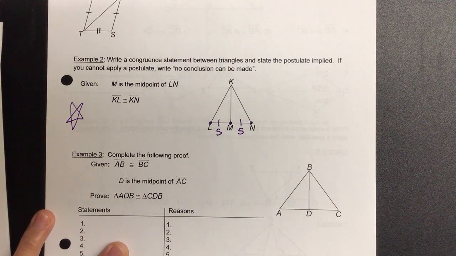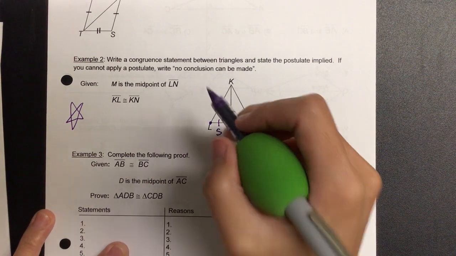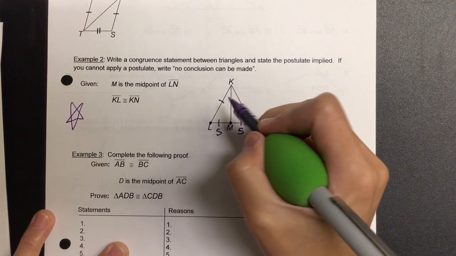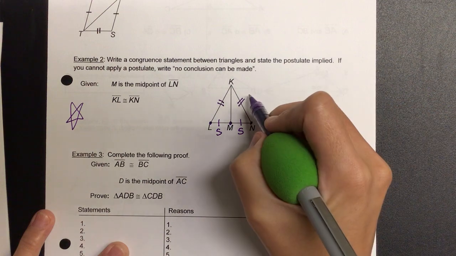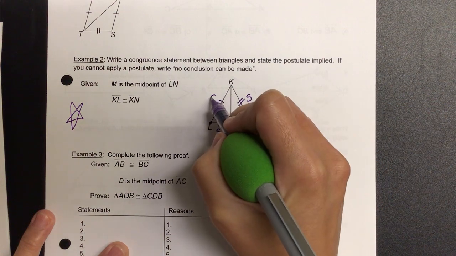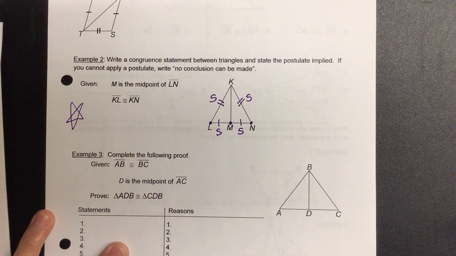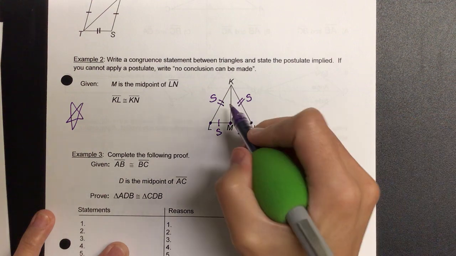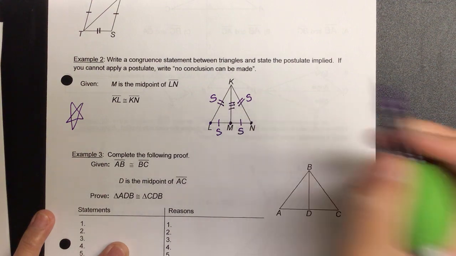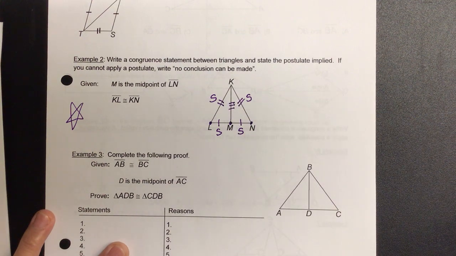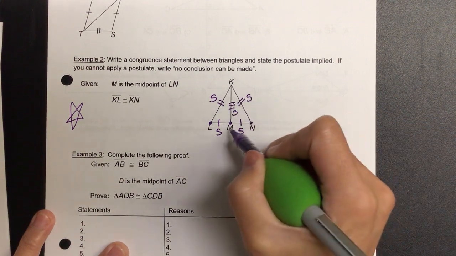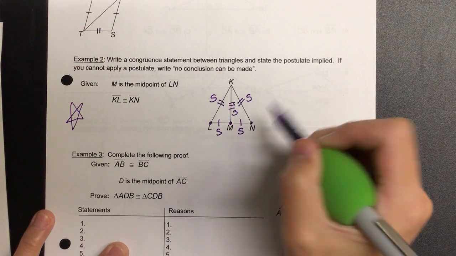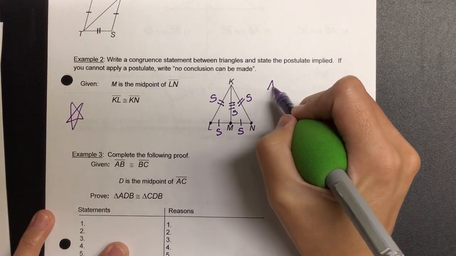And then it's also given that KL is congruent to KN. Let's also notate. KL is congruent to KN. What am I also going to write to the side of it? It is a side. Now, do I have a shared piece? Yes. What was that property called? Reflexive property of congruence. So do I have side, side, side in a triangle? Yes, I do.